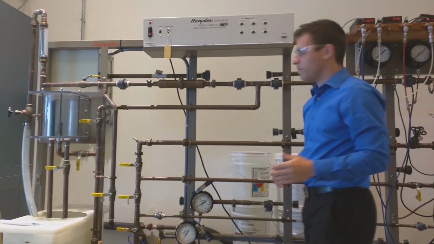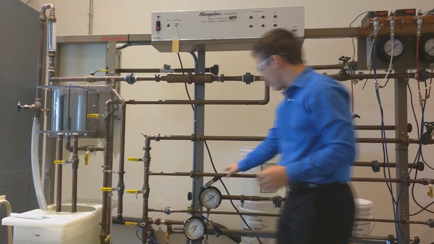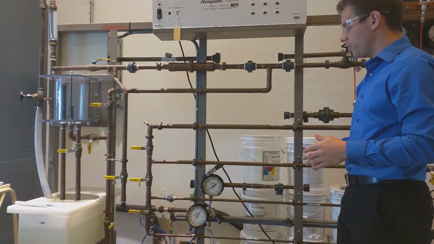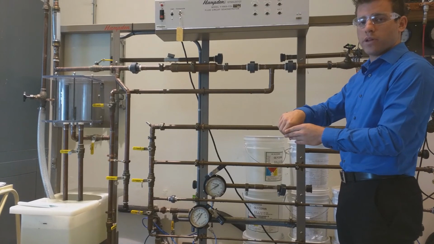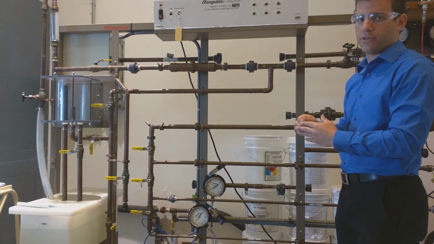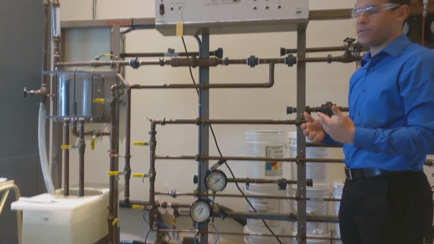Now let's look at what happens if we want the fluid to only flow through the third pipe. If you want to change the pipe that the fluid flows through, first open the valves you want it to flow through, and then second close the valves that you don't want the fluid to flow through. This will help prevent any backups of the fluid.